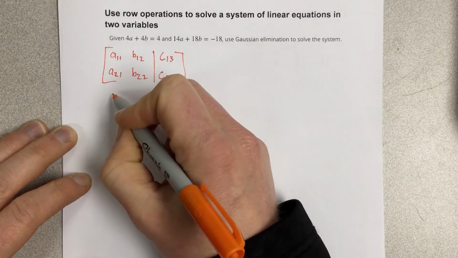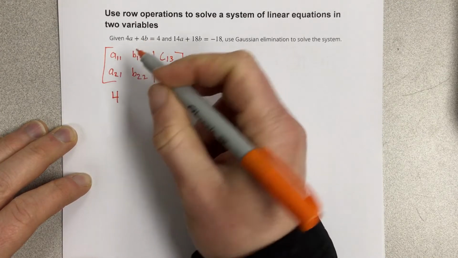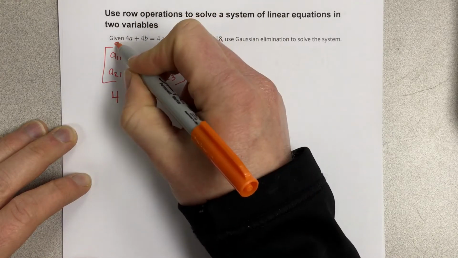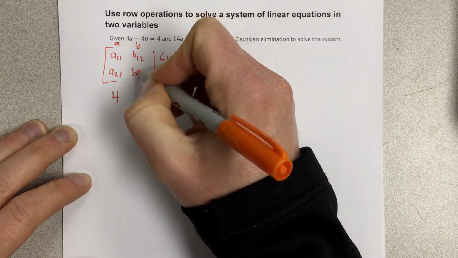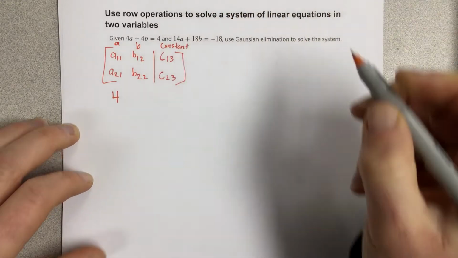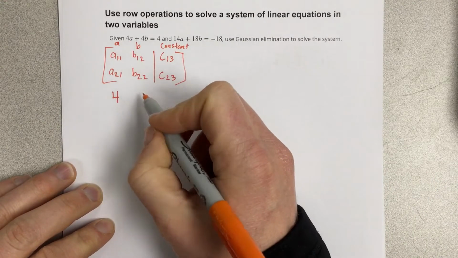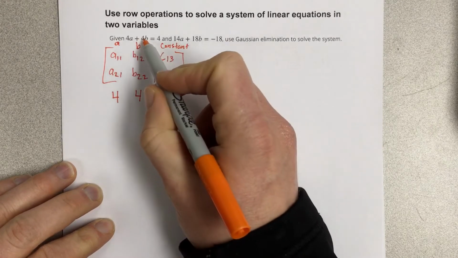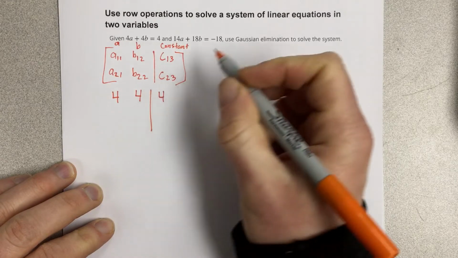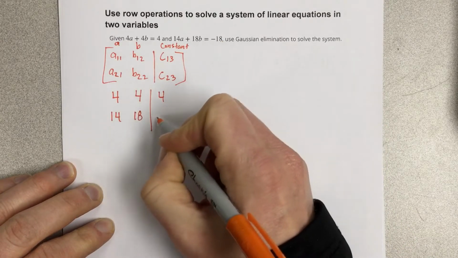To do that, we're going to write 4. These are all coefficients of the variables. If you can tell by the A part, this would be the A variable column, this is the B variable column, and this is the constant column. So we're going to write 4, which is the leading coefficient on the first equation, plus 4, the other coefficient on B, and then 4 here. And then we're going to say 14, 18, and negative 18.